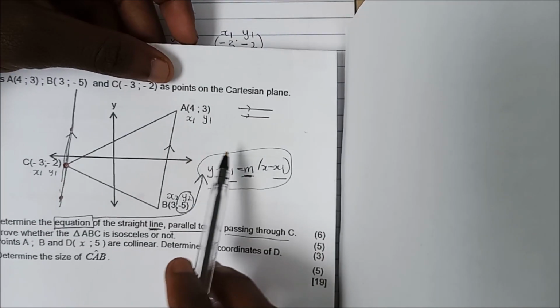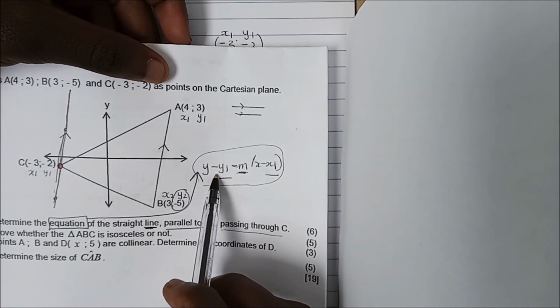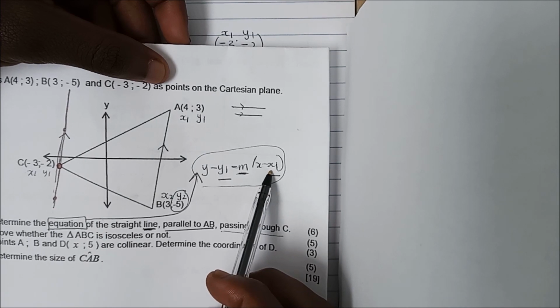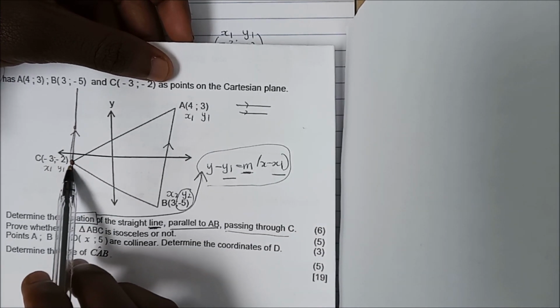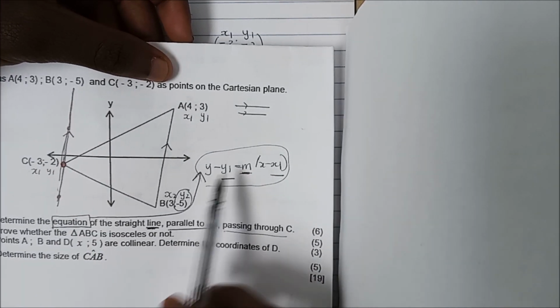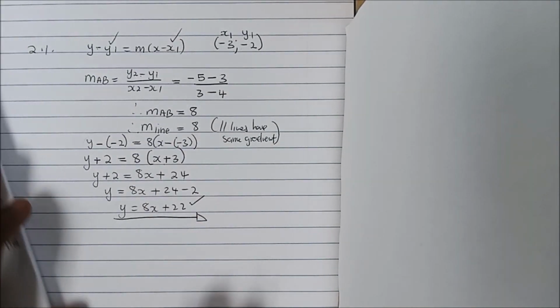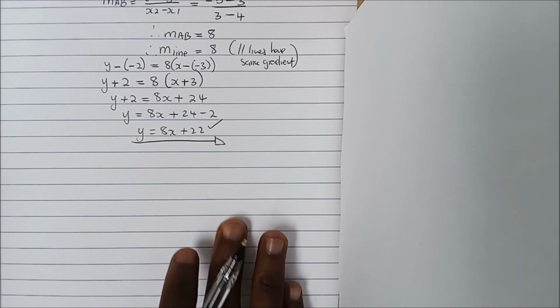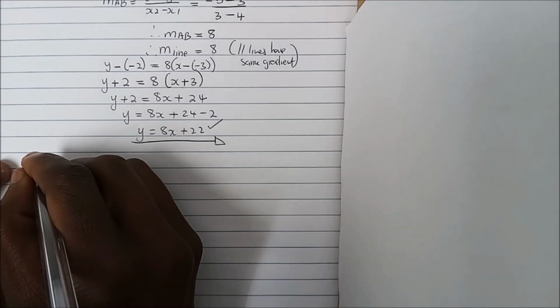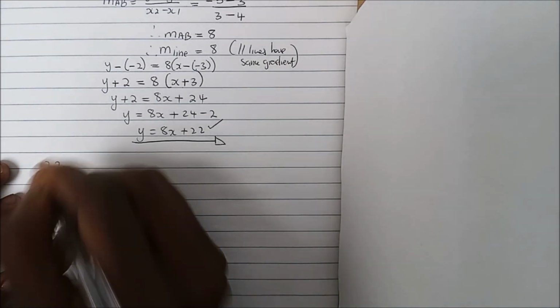And then we just substitute y1, which is our point. We substitute x1, which comes from our point C there. And then we substitute m, which is 8. And then we found the equation. So now, winners, let's go to 2.2 and see what we can unpack about 2.2.